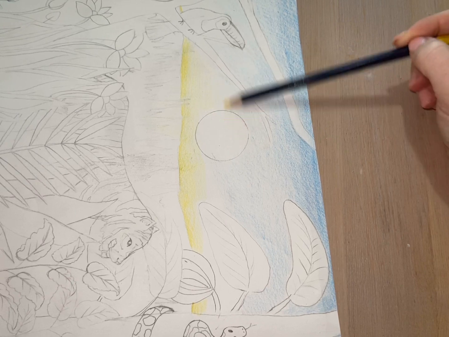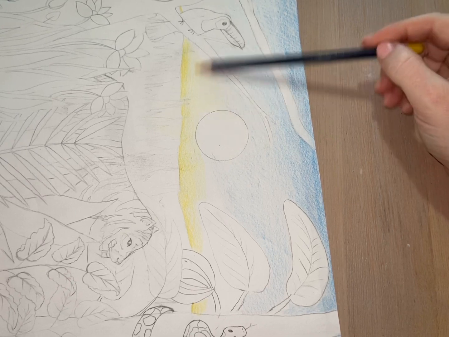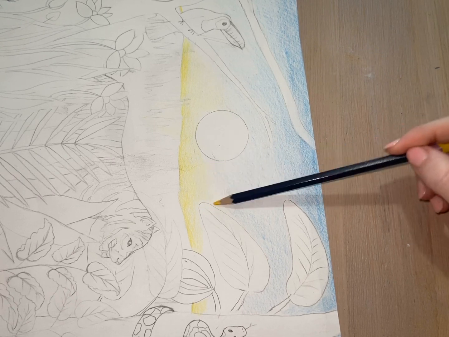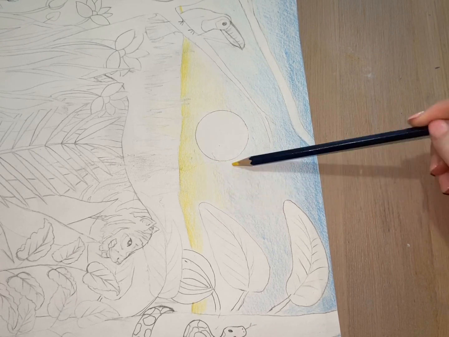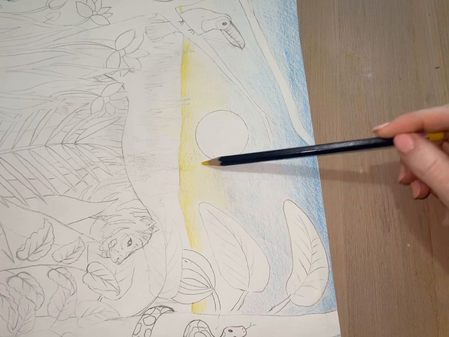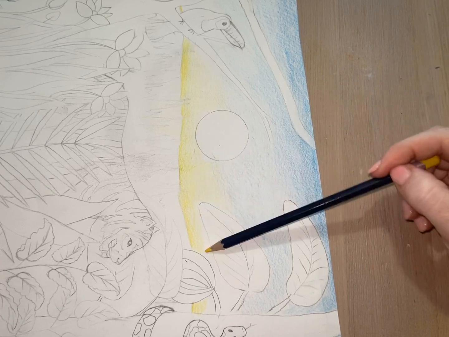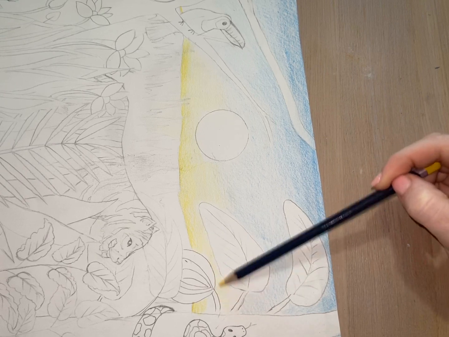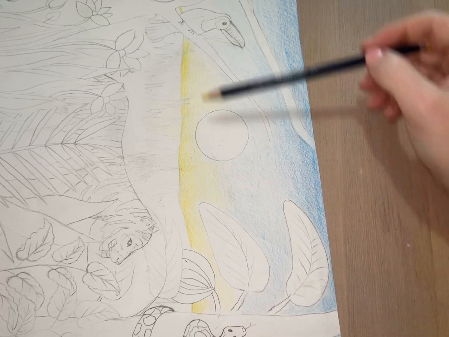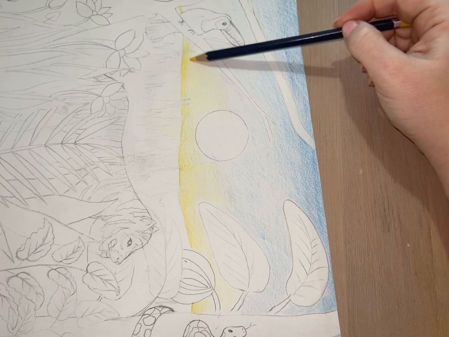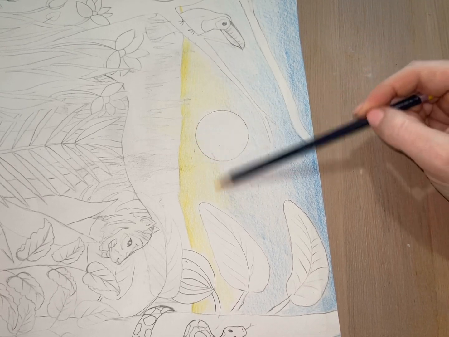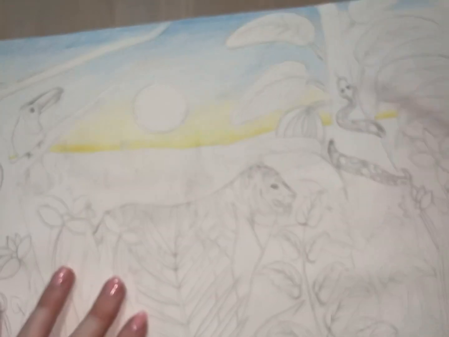Now I'm actually going to overlap them slightly. I'm going to bring the yellow into the blue. It's really, really important that you don't press hard when you overlap the two colours because that will make the join where the colours meet obvious and therefore they won't blend into each other and really have that sunrise, sunset effect. So just keep layering that up until you're happy with it.